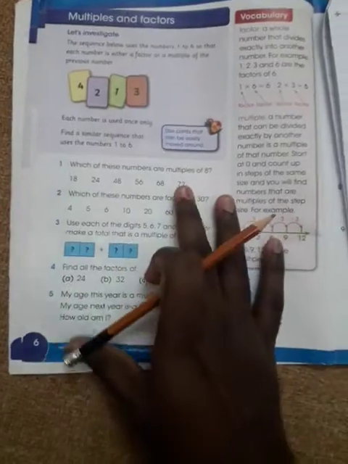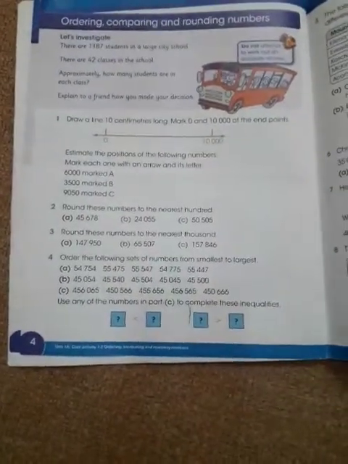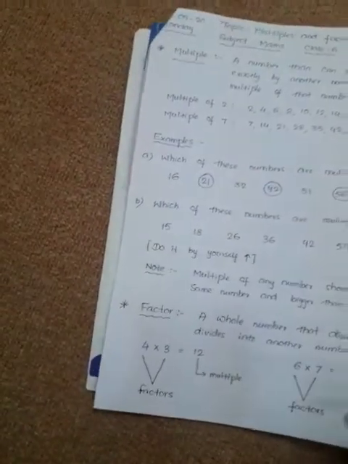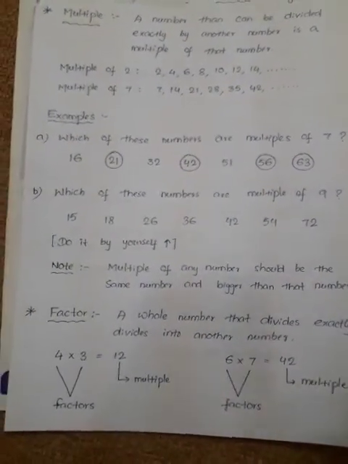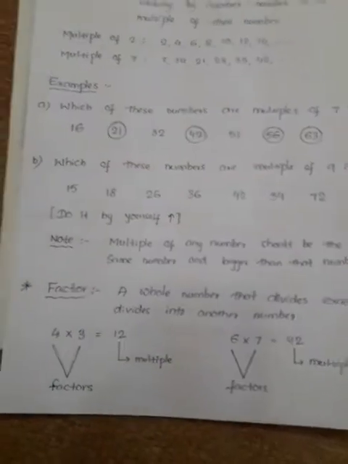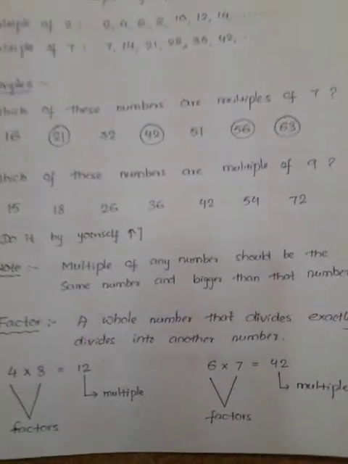Yesterday we did the concept of ordering, comparing and rounding numbers. We completed that topic. Now the new topic is multiples and factors. We are going to learn some examples about this topic. We don't learn only from the page, right? We understand the concept. What is a multiple? What are factors? What are the examples? Okay, we learn perfectly, then it is easy to understand the topic.